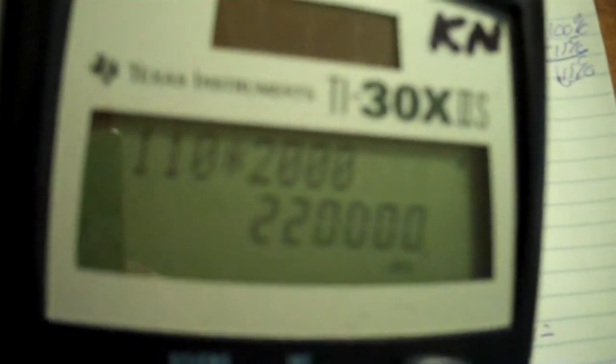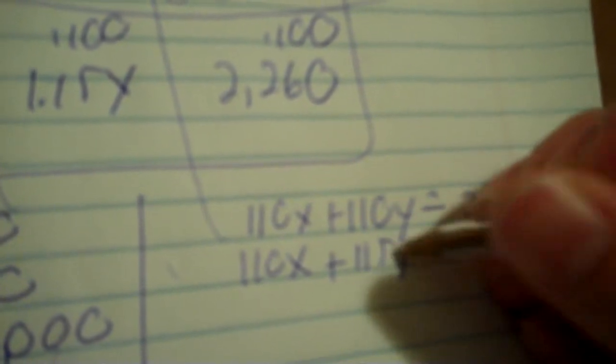Then we are going to multiply by 110, 110, 110. So that's 110x plus 110y. Do not write 2,000. You need to take 110 times 2,000. 220,000. See, it should be in the ballpark of this bottom. Okay, it's not going to be the same, but it should be in the ballpark.